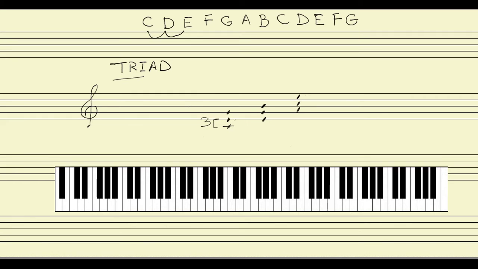Then, from E to G, so C to E is a third. What about from E to G? Well, let's find out. E is 1, F is 2, G is 3. Turns out that's another third. So this first triad is a third stacked up on top of another third, with that note in the middle joining those two thirds together.